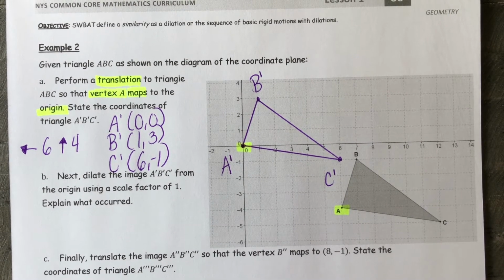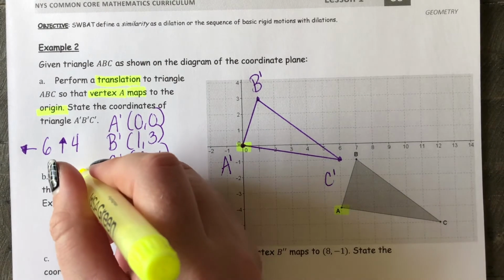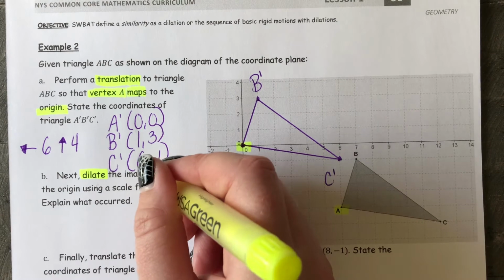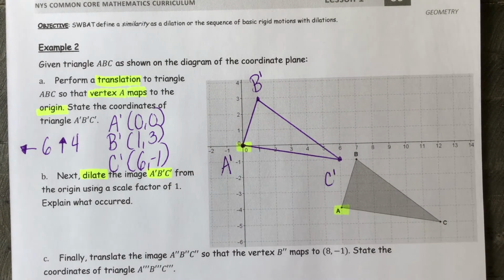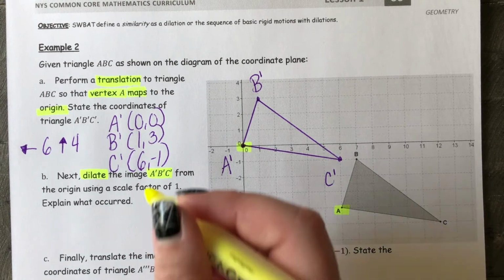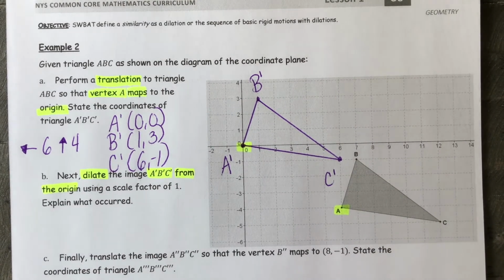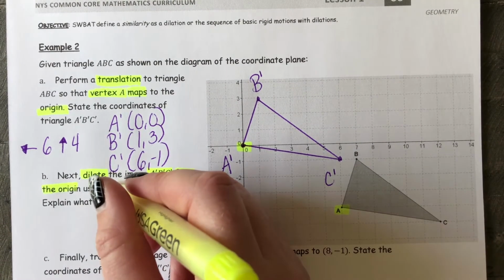All right, next, part B. It says, next we want to dilate the image, A prime, B prime, C prime. I'm going to highlight that. So we want to dilate. That means we want to change the size, typically, of A prime, B prime, C prime from the origin using a scale factor of 1. So anytime we dilate, we need to know where the center of dilation is. It looks like the center is the origin. And we also need to know the scale factor.